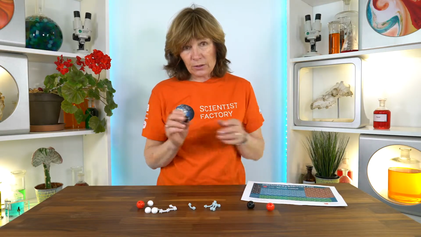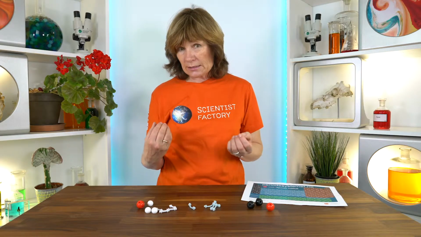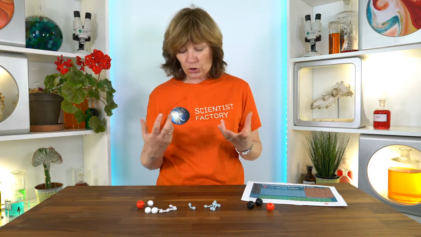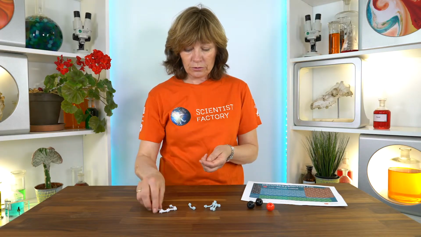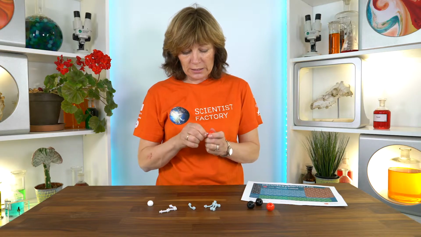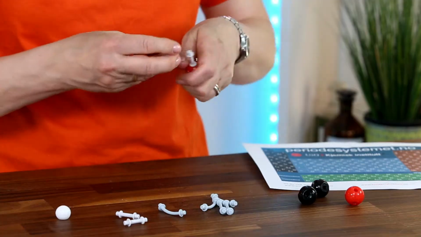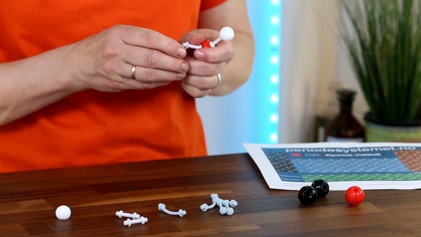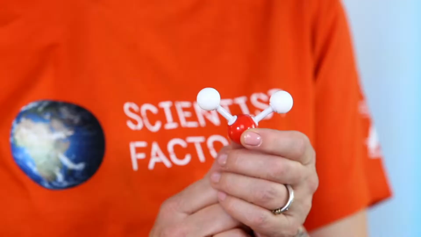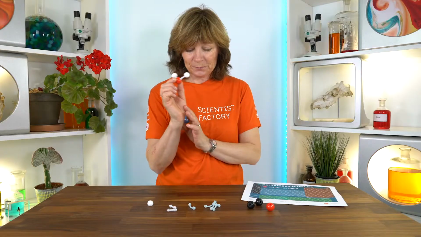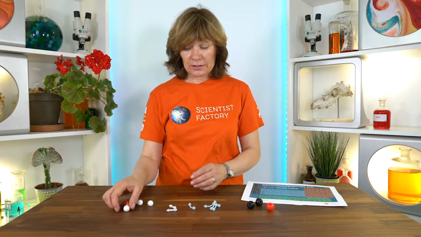And this you can now use to build small molecules. It's natural to start with H2O. Then you need 2 hydrogen and 1 oxygen. And you just use these small, stiff connections and put it all together. And you get what some also call the Mickey Mouse molecule. So this is water.